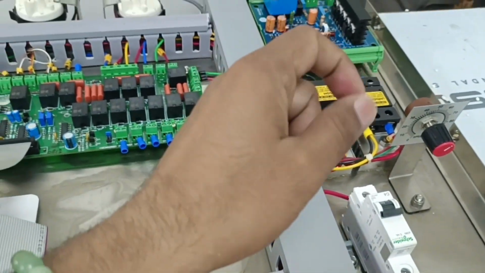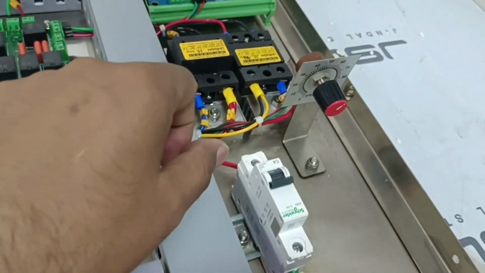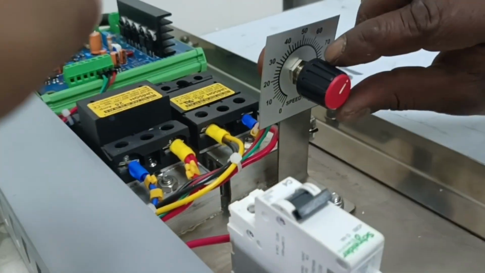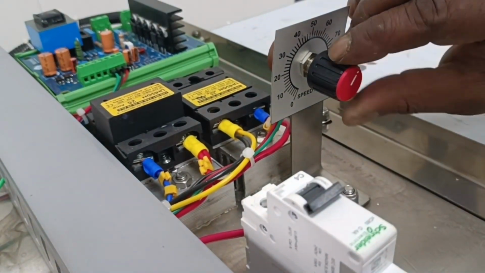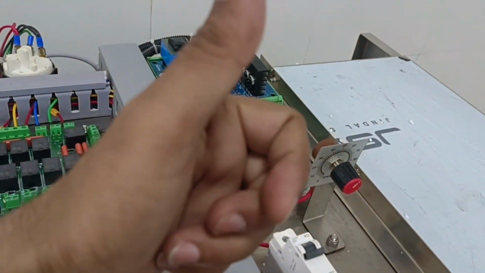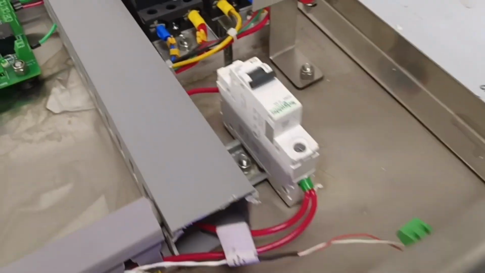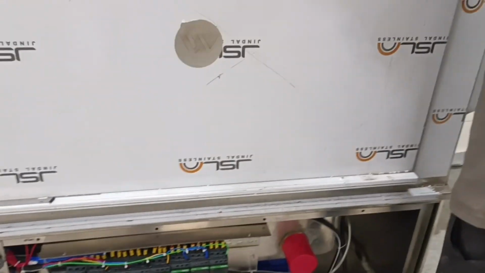Now we need to increase the conveyor speed. We need to rotate this one. Now it is not rotating, sir. Now it is okay. What is the meaning of 60? I think 60 per minute, RPM. Conveyor moving per second. Come, sir, this side.